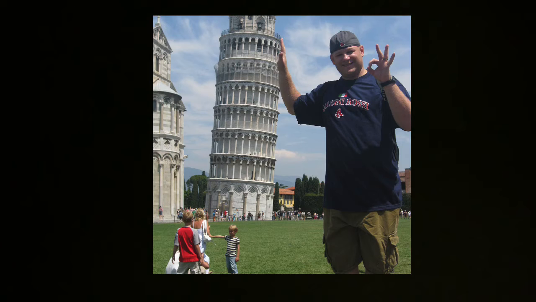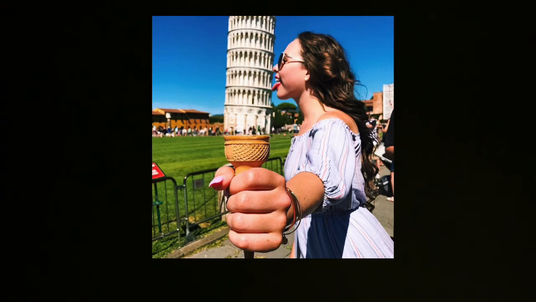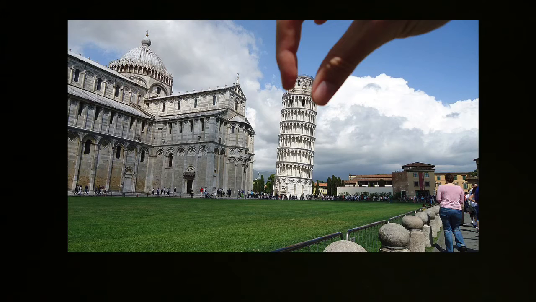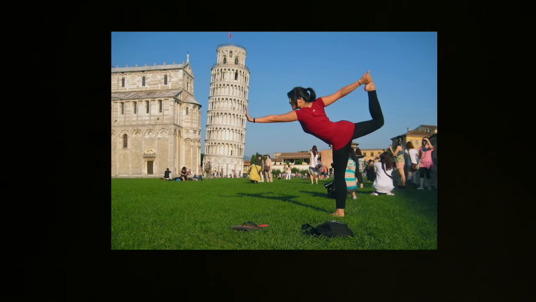By placing this building, the Leaning Tower of Pisa, farther away and the person closer to the camera, it's making it look like they're about the same size, like someone could actually be holding it up. You can get really creative, like some of the pictures you see here of people with the same building. This building in particular is really famous for taking forced perspective pictures.